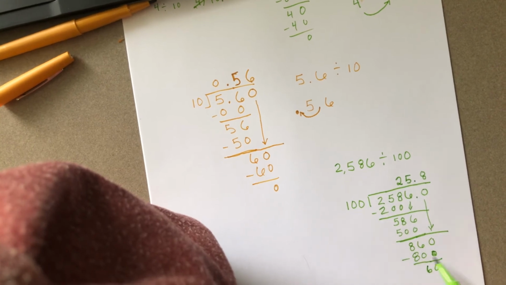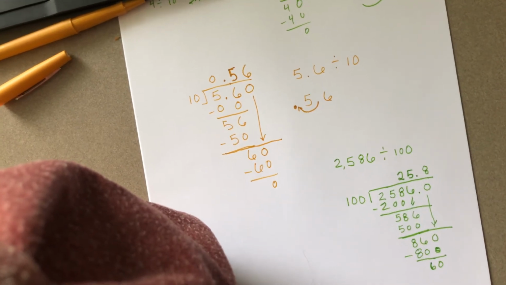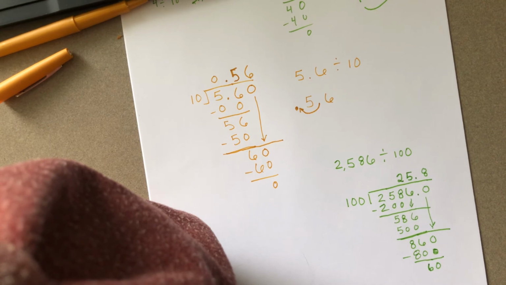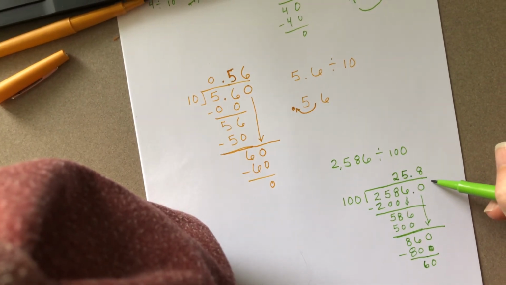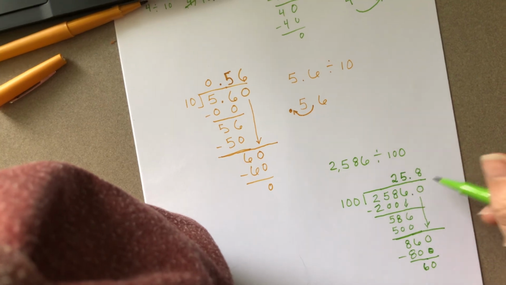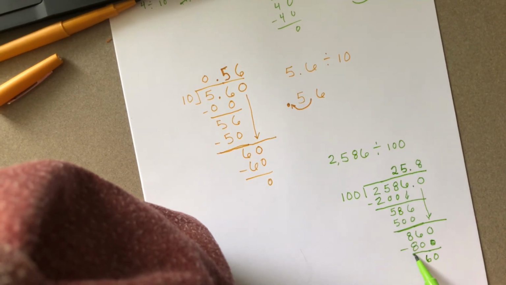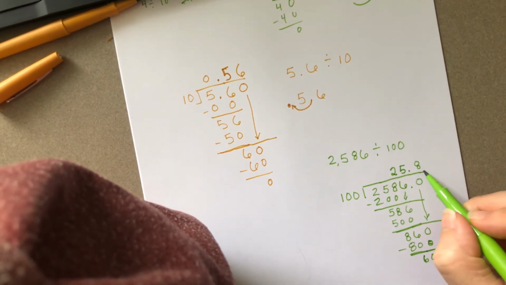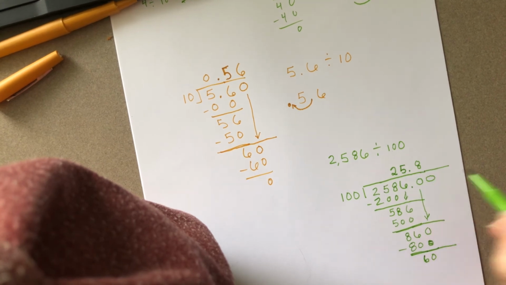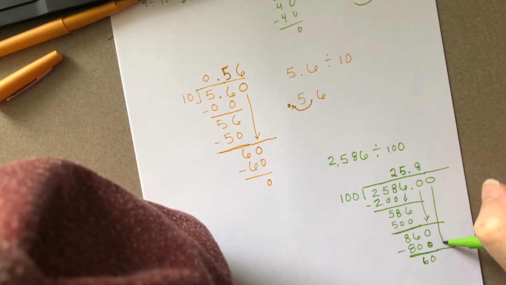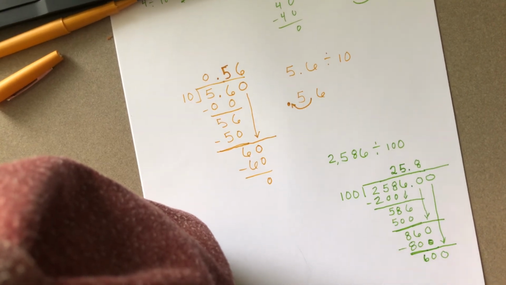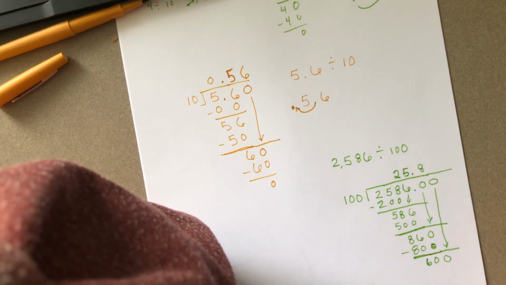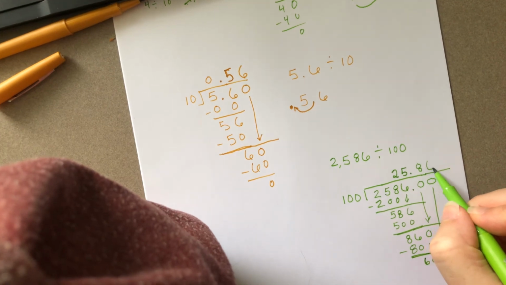Okay, so we just subtracted. We got 60. Did we bring down our... I think we need to... We said 8. Oh, okay, yeah. So now we've subtracted. We need to bring down another number. Okay, so we put a 0 in the hundredth place. 600. Yay, we're going to get a number that goes evenly. 100 into 600 goes 6 times.